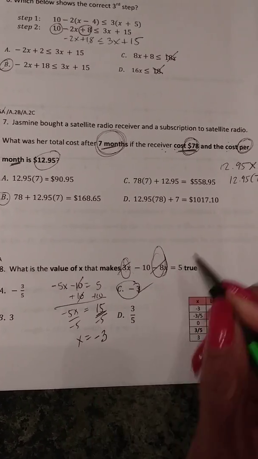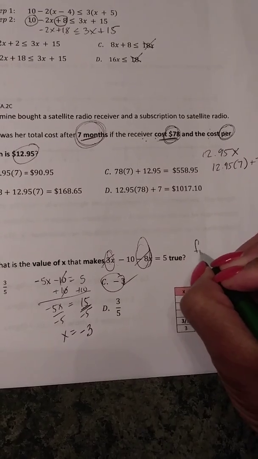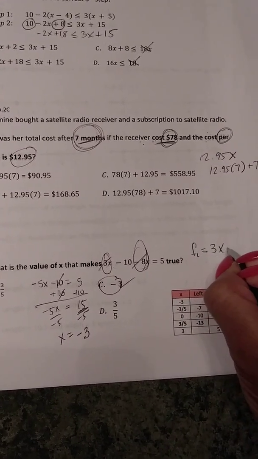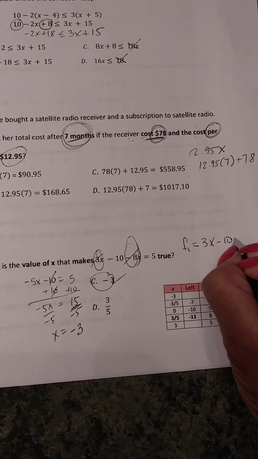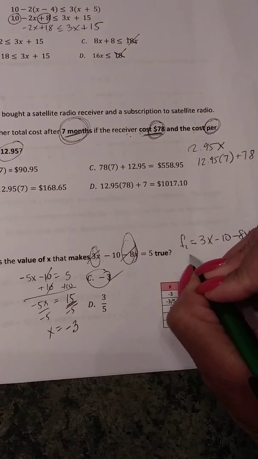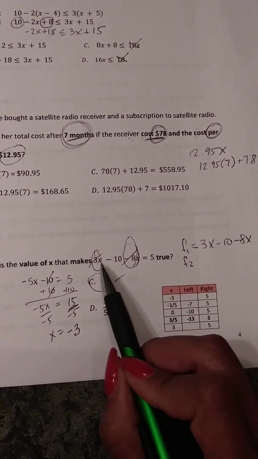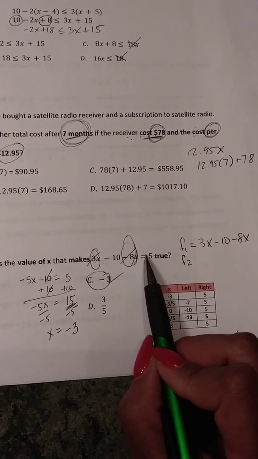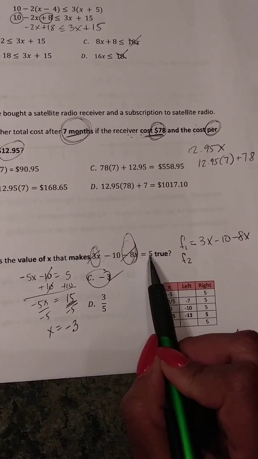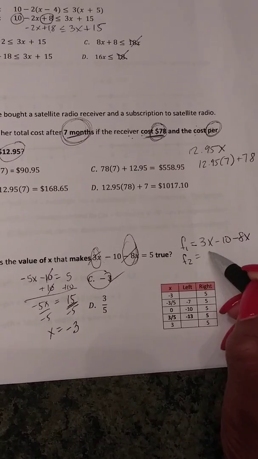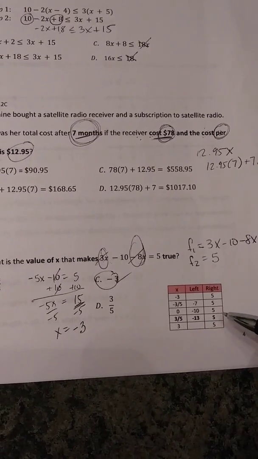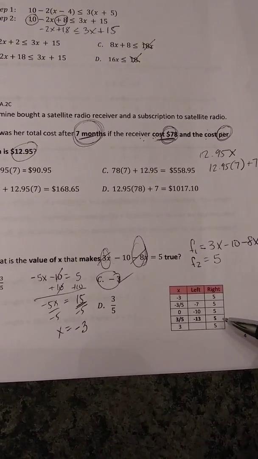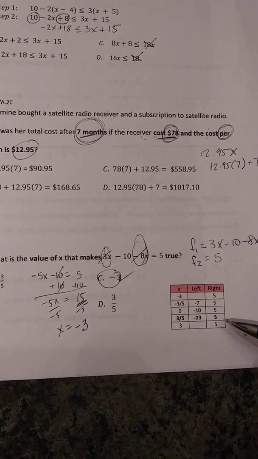How can we check that? Go to the calculator. Put in 3x minus 10 minus 8x. Put in the left side of the equal sign first, then put in the right side next. And the answer is negative 3.